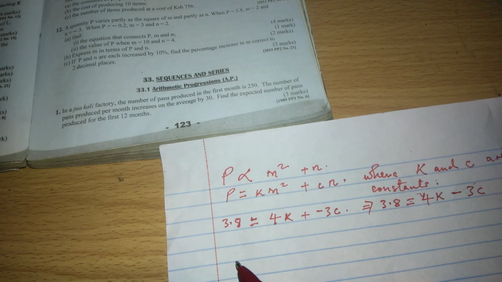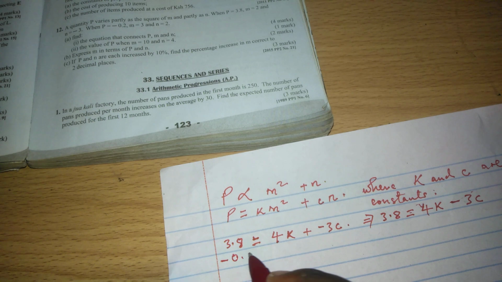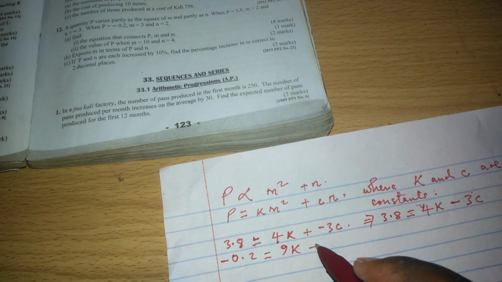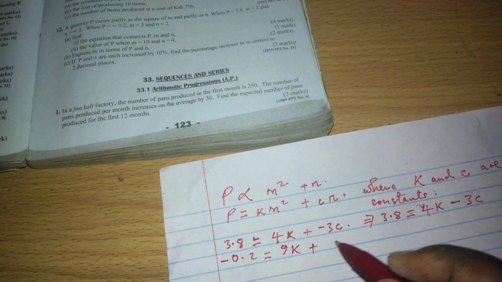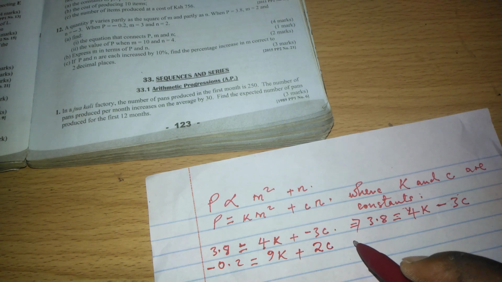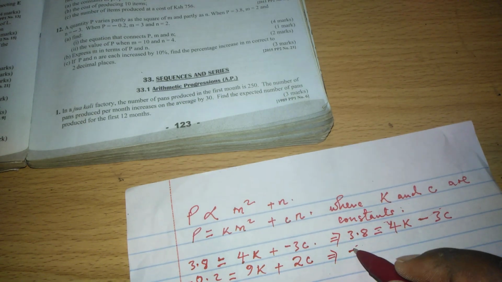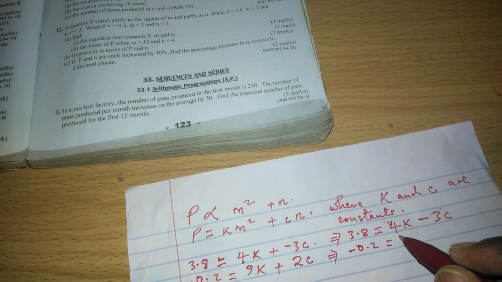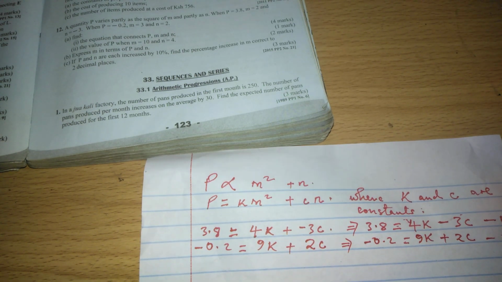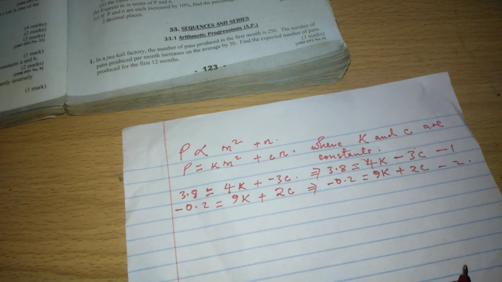Then we are further told that when P is -0.2, then M is going to be 3. We square 3 because M has to be squared. That will be 9 times K, plus we have N equals 2. So 2 times C. So this is another equation, equation 2, which says that -0.2 equals 9K plus 2C. So now with two equations, we can solve them simultaneously to obtain C and K.